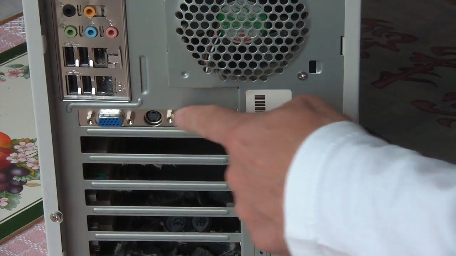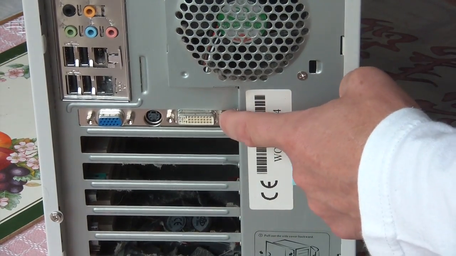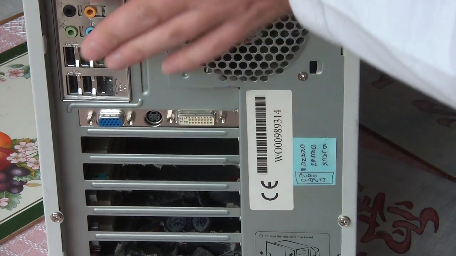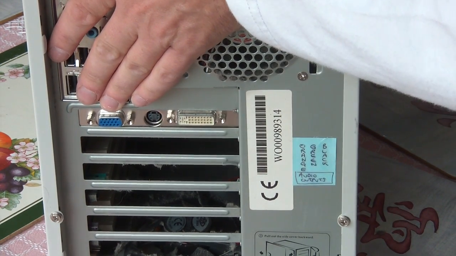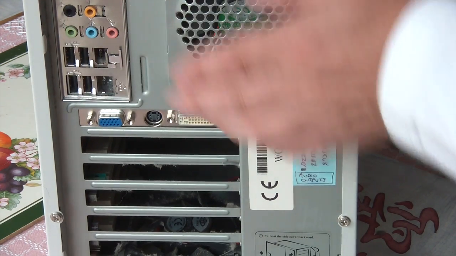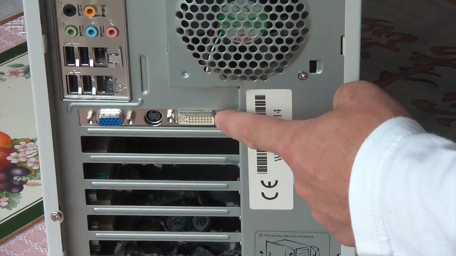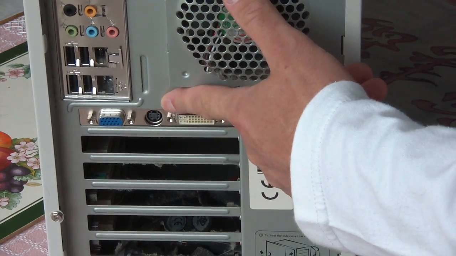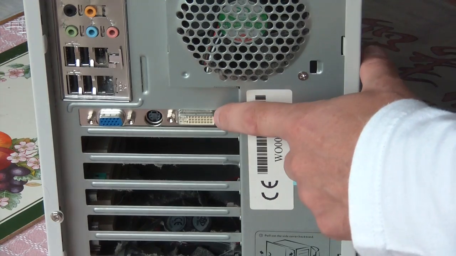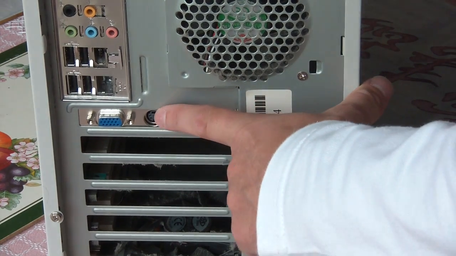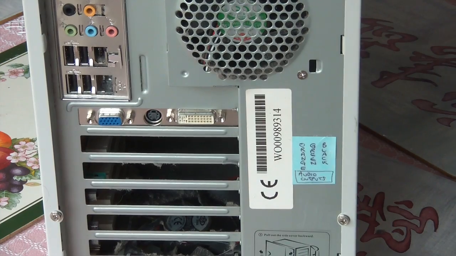But you can see there is one card here, and this is the graphics card. Now this is a reasonably old graphics card, so it's got a VGA socket, which is an analog video connector. It's got a DVI, which is a digital video connector, and it's got an S-video connector. What you'll find on modern graphics cards is they'll have two DVI connectors and an HDMI, because they're the modern ways that we connect equipment together.